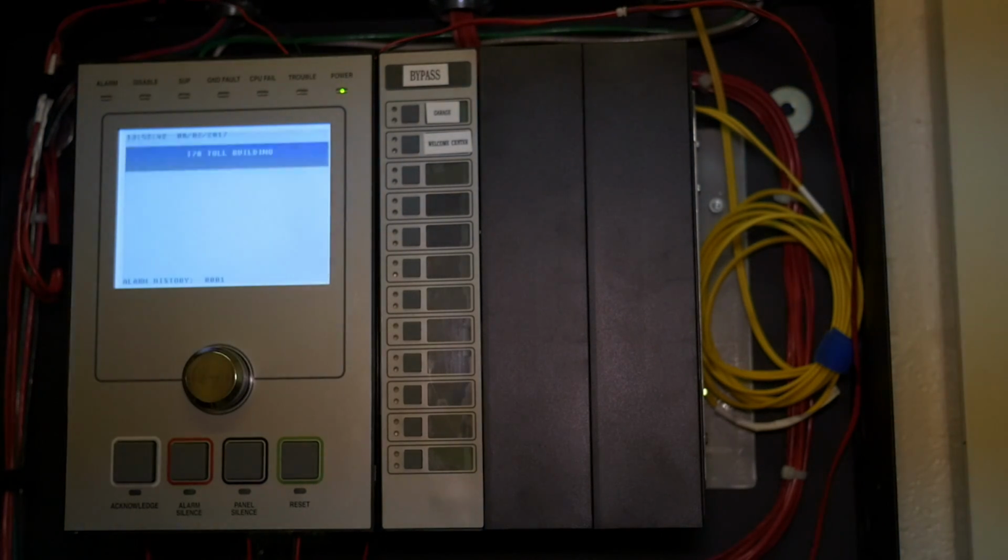Troubles and supervisories are not going to do anything. They are just going to notify the panel. So the only devices that will actually set the alarms off are smoke detectors, pull stations, or heat detectors. What is an example of the troubles or the supervisory?